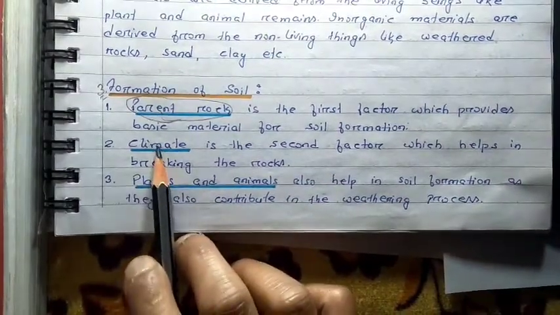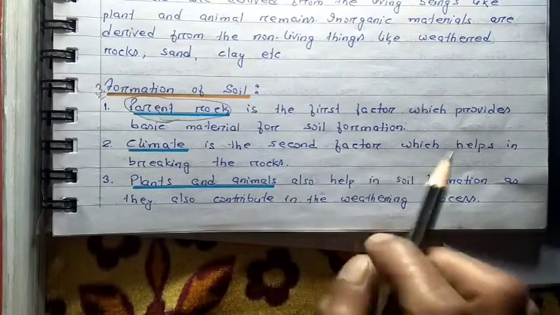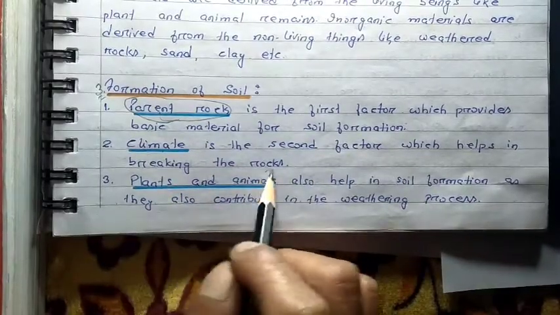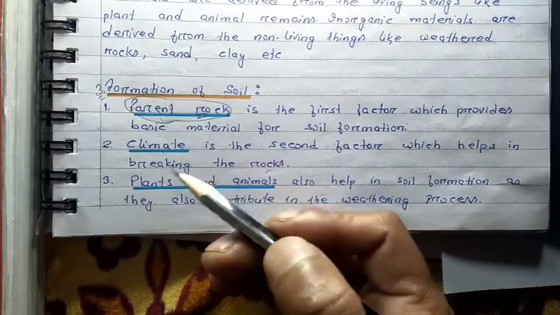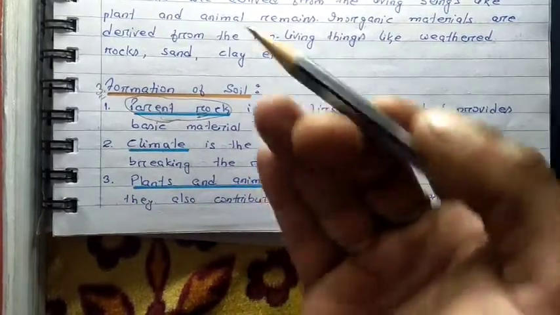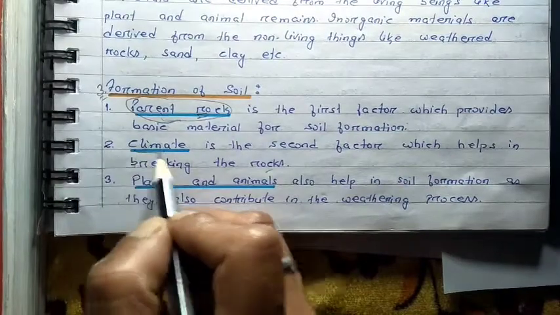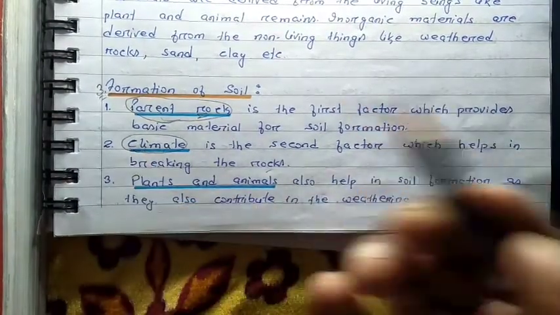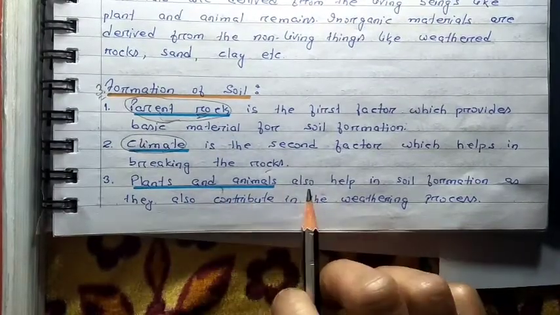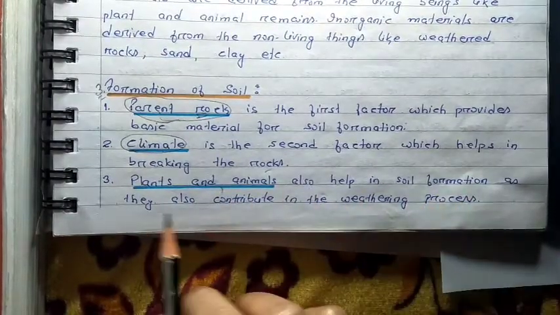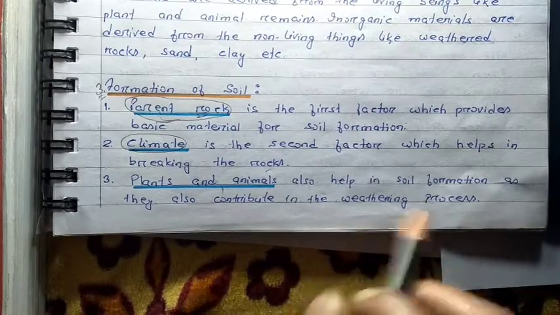Second one is climate. Climate is the second factor which helps in breaking the rocks. You know, rocks cannot be broken up by themselves. Some agents or factors have to work behind that, and that factor is climate. I shall show you with a picture later on. The third one is plants and animals, which also help in soil formation as they contribute to the weathering process.